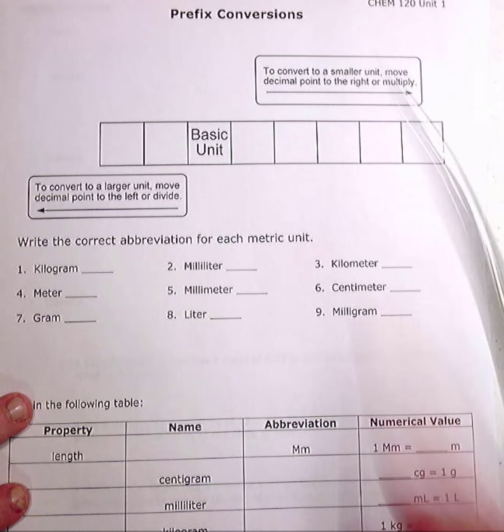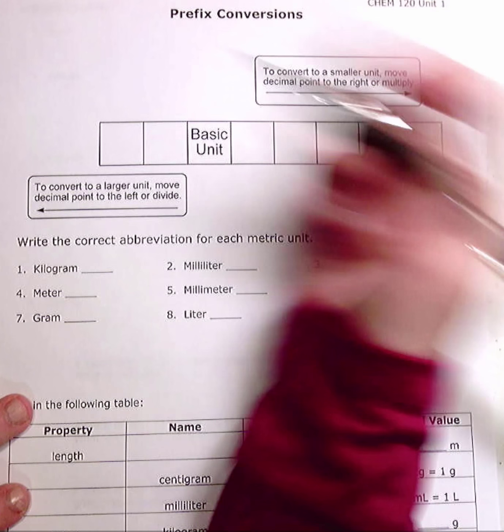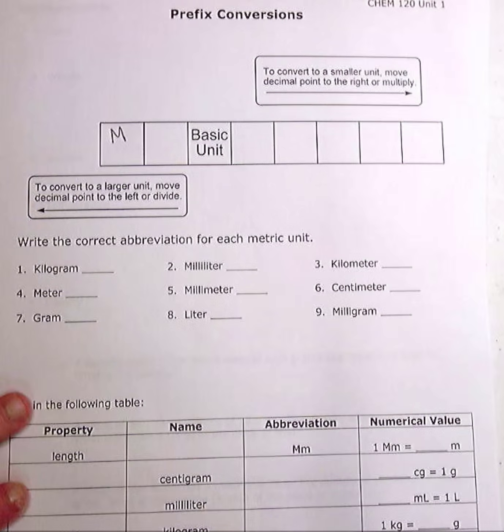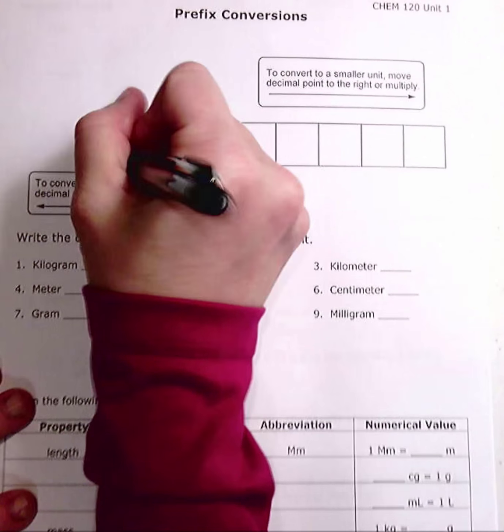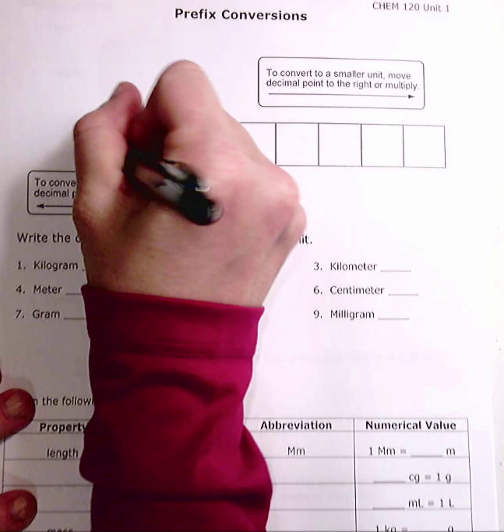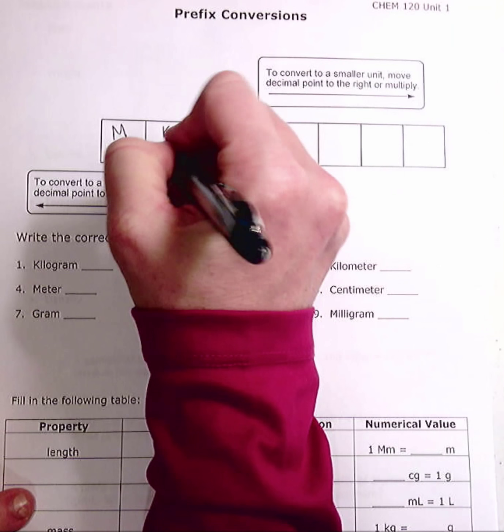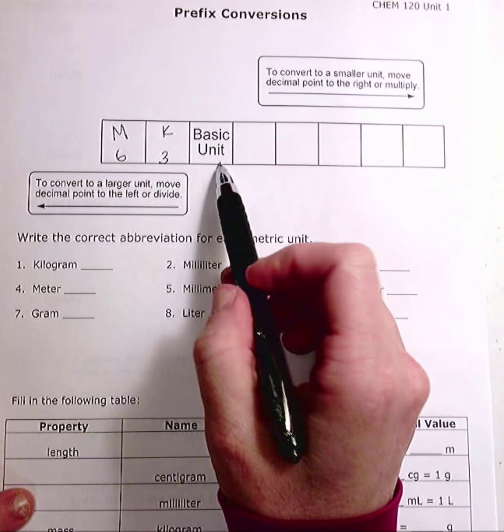It will be much easier this way. So our largest prefix multiplier is mega. So I put that here, mega, and remember, it is 10 to the 6th. But I'm just going to put 6 under here because we're just going to move it to the left or the right. The next unit would be kilo, and that's 3. Then we have our basic unit.